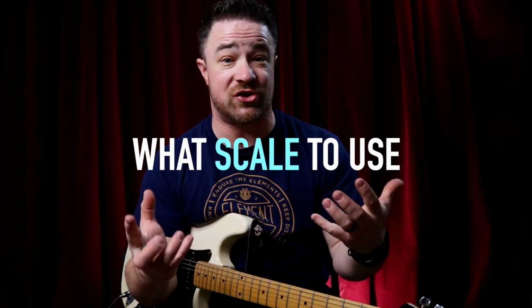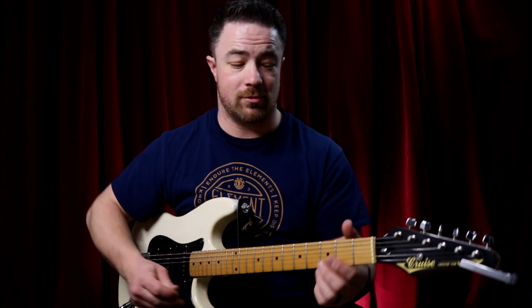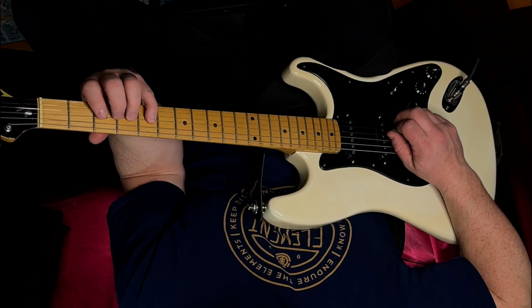You need to know what scale or scales you have available to you to play with that chord. Or if you want to be fancy, what arpeggio is available. So let's do this. Let's take a chord like your G major chord. Now with your G major chord, there's several different options that you have for scales. You could play the G major scale, right?